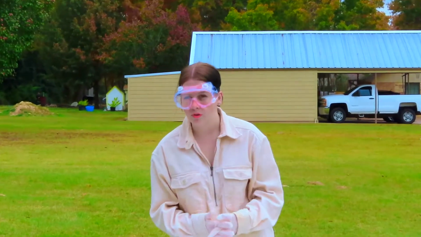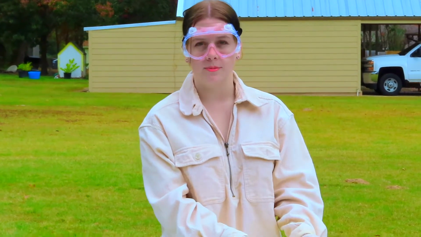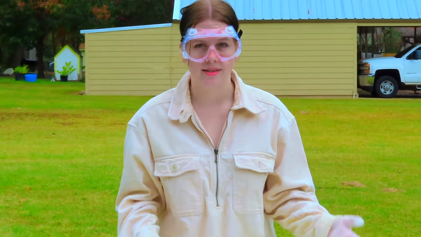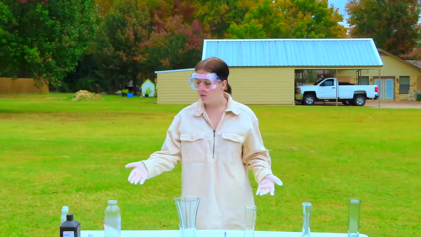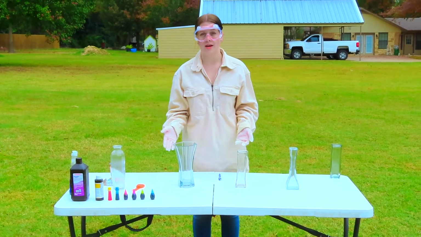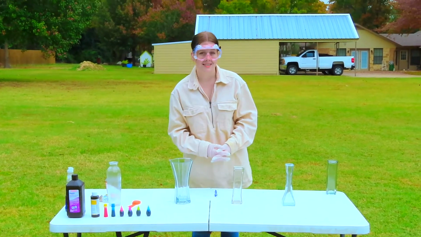Alright, now let's do a quick refresher. What is a chemical reaction? A chemical reaction is the process of converting one or more substances, known as the reactants, into one or more different substances, which are known as products. Today we will be seeing how hydrogen peroxide will react with liquid dish soap using yeast as a catalyst.